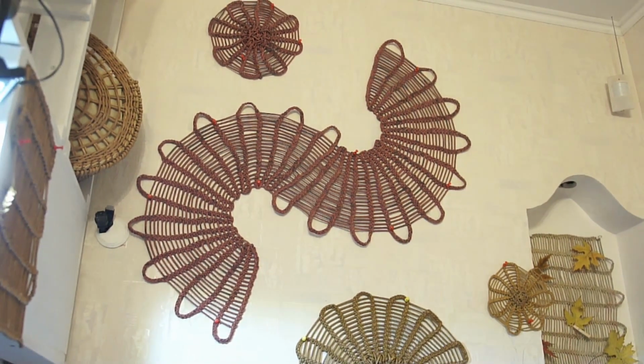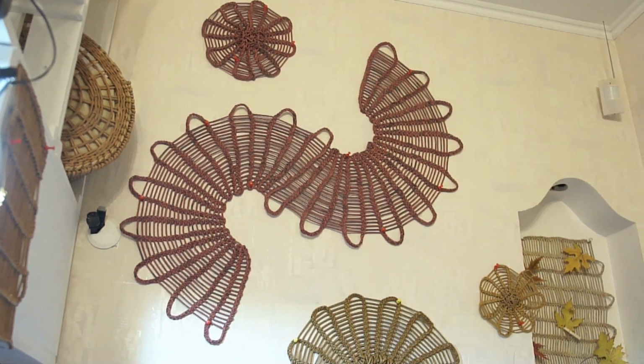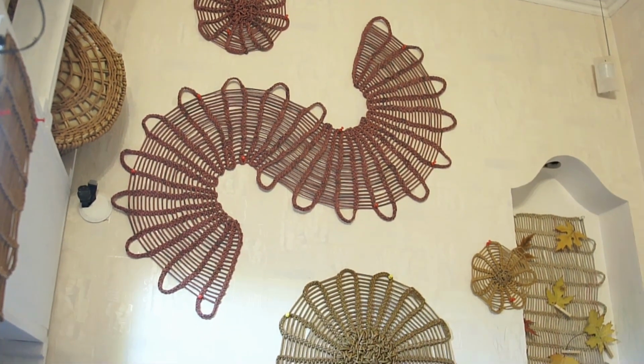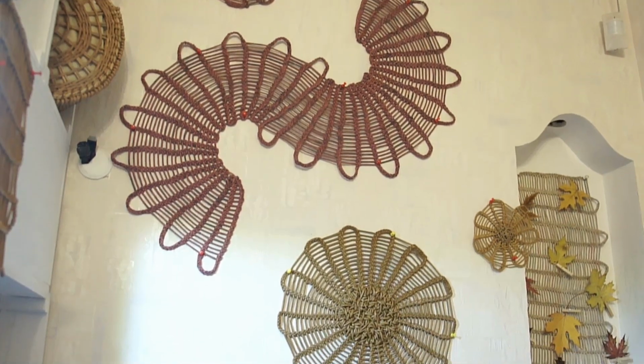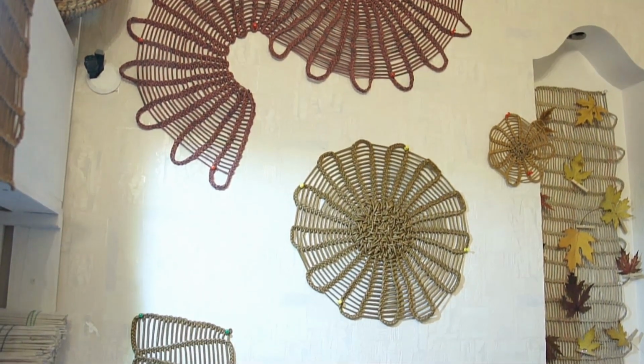Well, I've shown you just a small piece of examples. What I mean is, you can create multiple decorative panel shapes based on this weaving technique.